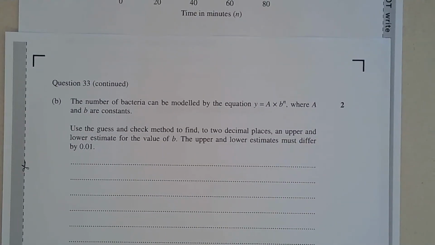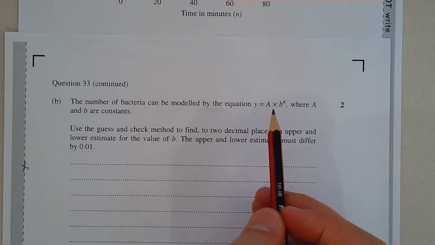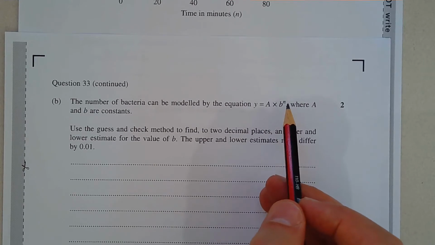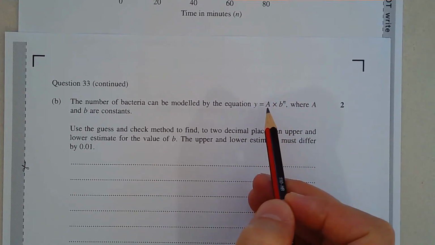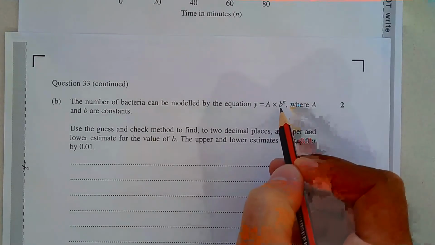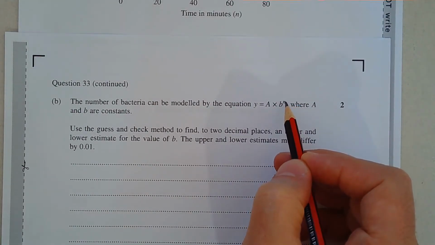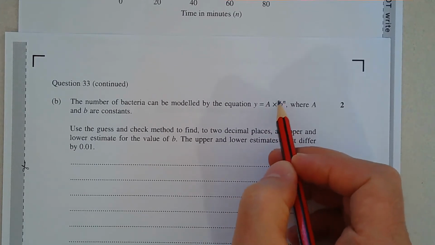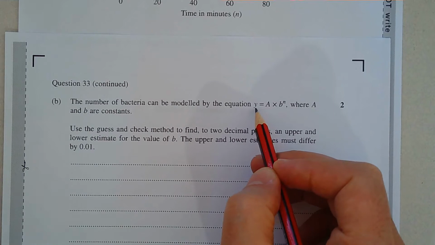So back to part B. We have the equation y equals a times b to the power of n. Now the a represents the initial value. In other words, when n equals 0, b to the power of 0 is just 1, and therefore a times 1 is just a. So a represents the value of y when n equals 0.